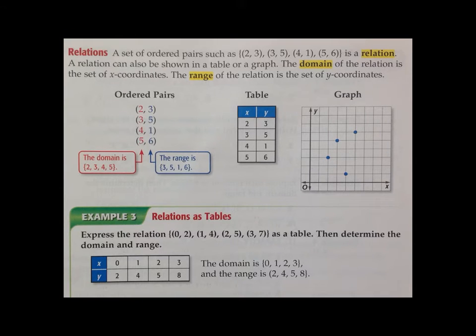You're also going to need to know the terms domain and range. Domain is just the first set of numbers in a group, and range is the second set. So in this case, here's a group of 4 ordered pairs. The domain is the first set, or the x-coordinates. The range would be the second set of numbers, so the y-coordinates. So those in red right here are the domain, and those in blue are the range.